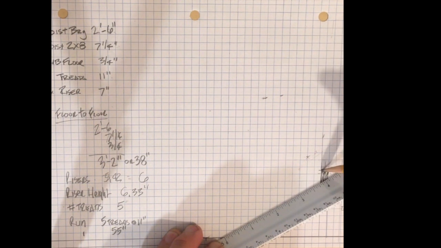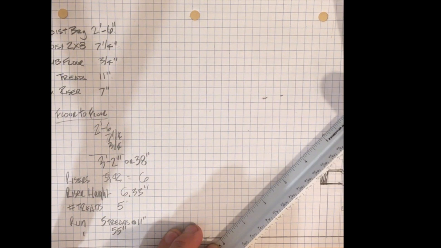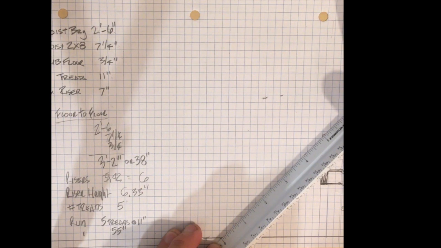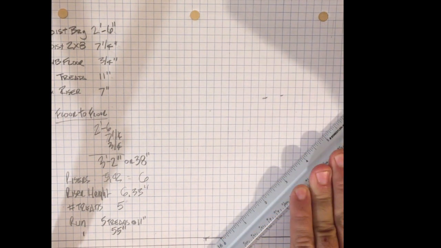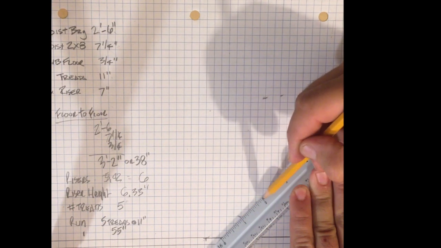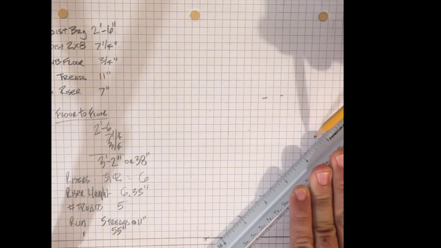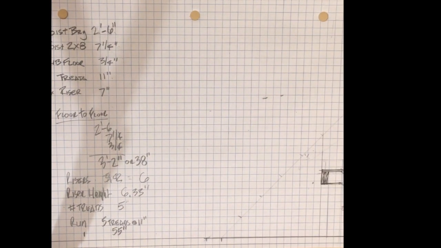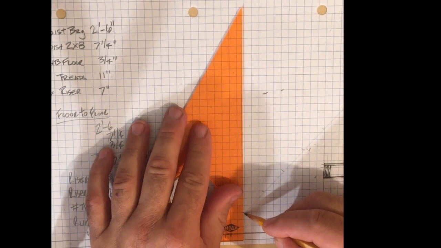Another thing I did too is I just extended a straight line up, like a little guideline here. And I'm going to line up my 5, so it's on that line, and I'm going to keep my 0 on that point. And I'm just going to divide this into 5 equal spaces. So when I draw these lines coming straight down, that is going to create 5 equal 11-inch treads.